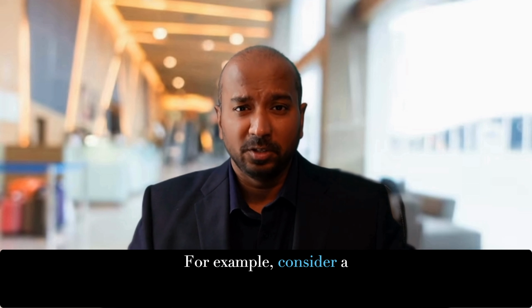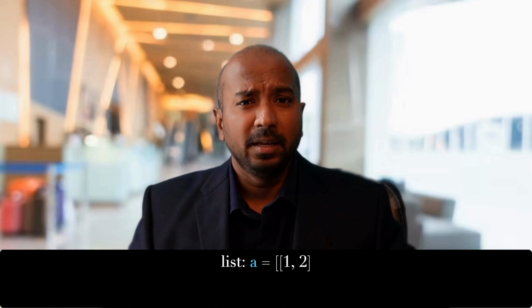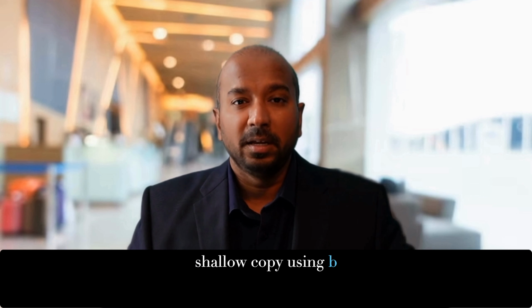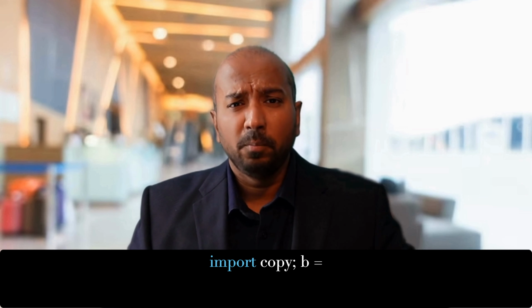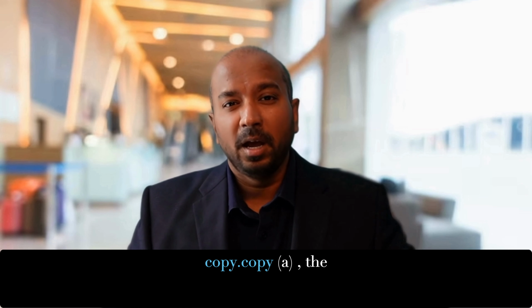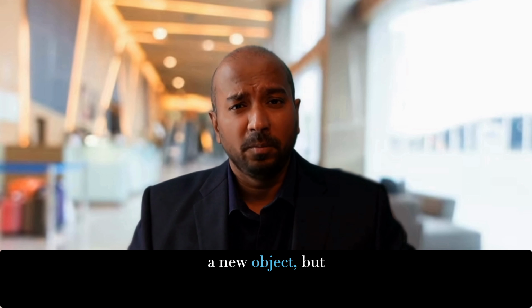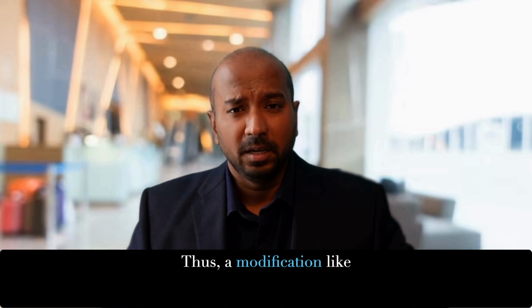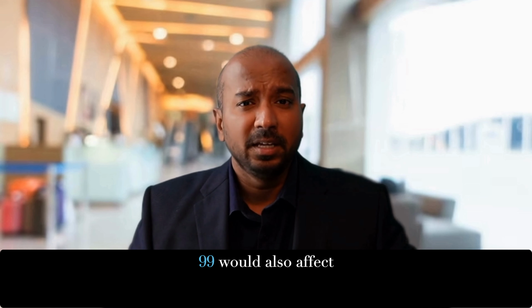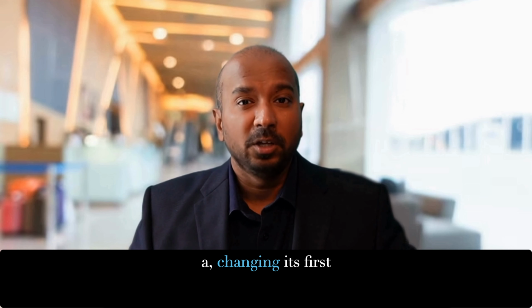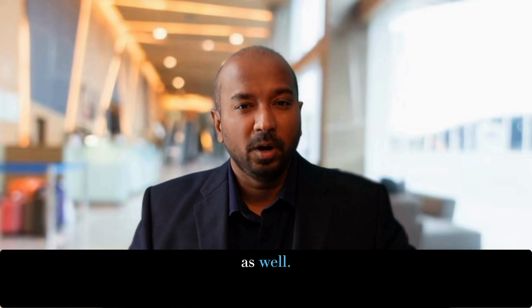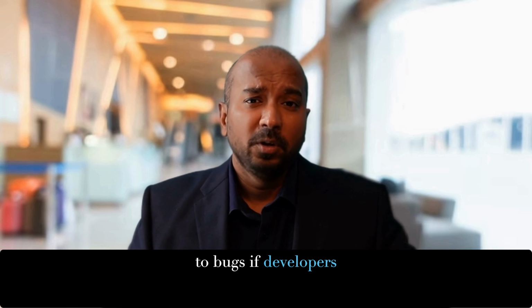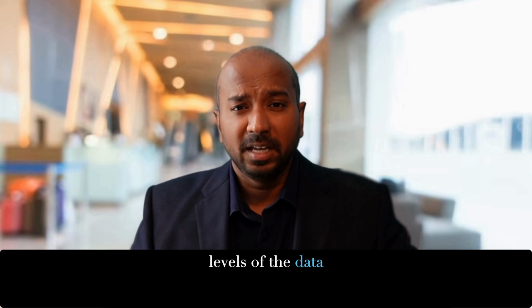For example, consider a list that contains another list, A = [[1, 2], [3, 4]]. If you perform a shallow copy using B = A.copy() or import copy, B = copy.copy(A), the outer list B is a new object, but both A[0] and B[0] refer to the same inner list [1, 2]. Thus, a modification like B[0][0] = 99 would also affect A, changing its first inner element to 99 as well. This behavior can lead to bugs if developers mistakenly assume that all levels of the data structure have been fully copied.